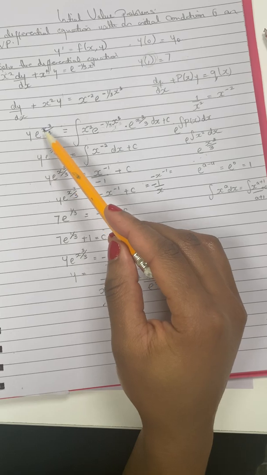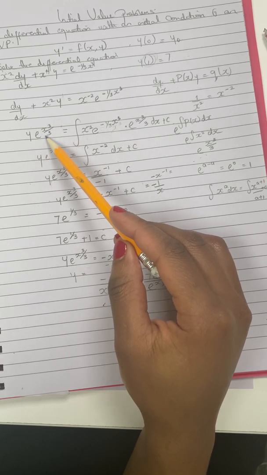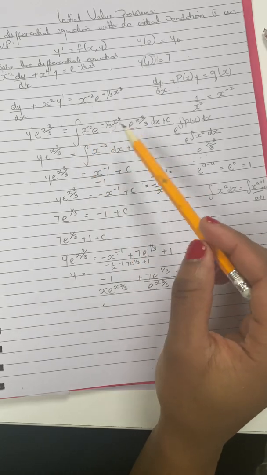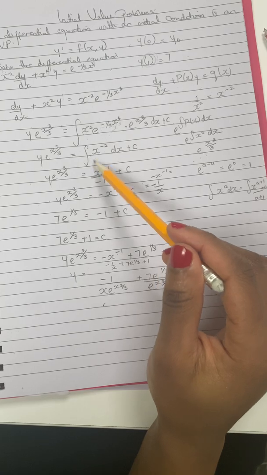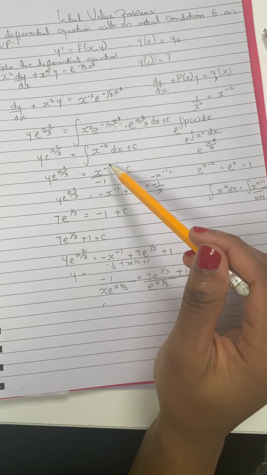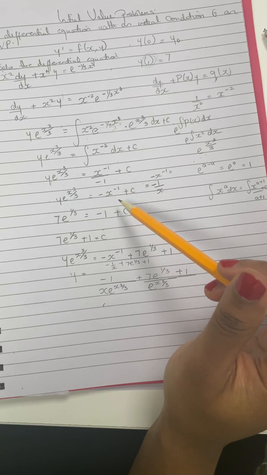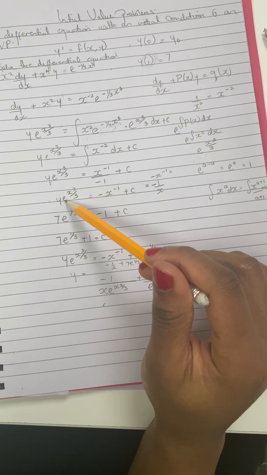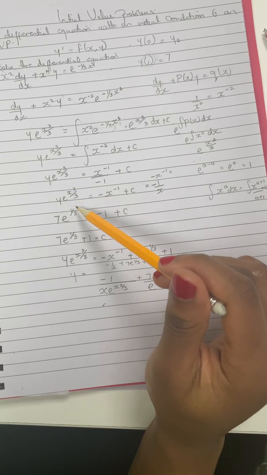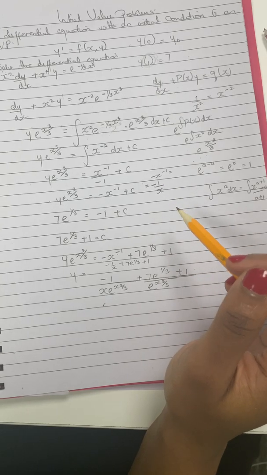This gives us y times e to the power of x cubed divided by 3, and integrating the other side and simplifying gives us x to the power of minus 1 divided by minus 1 plus c, and that gives us y times e to the power of x cubed divided by 3 is equal to minus 1 over x plus c.